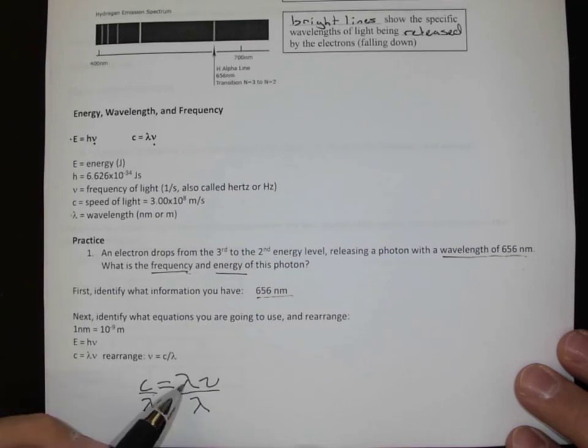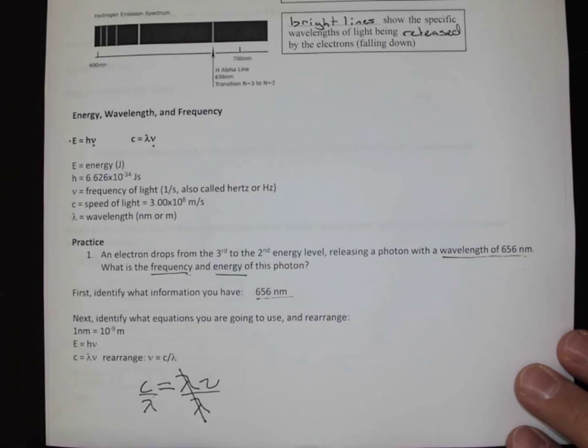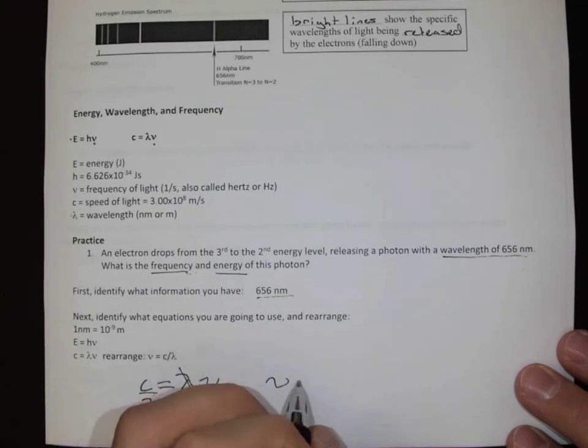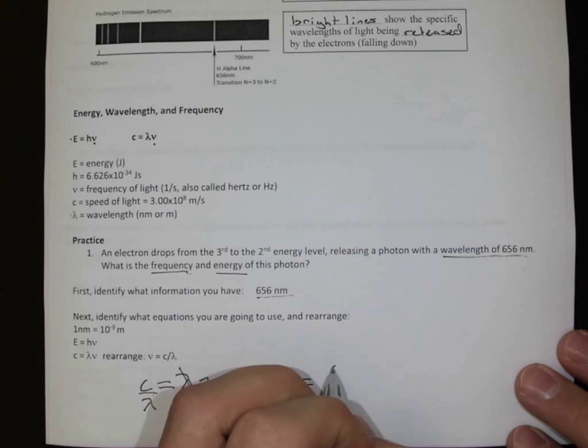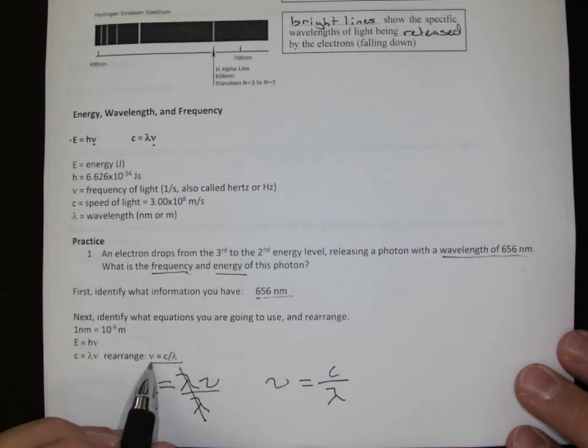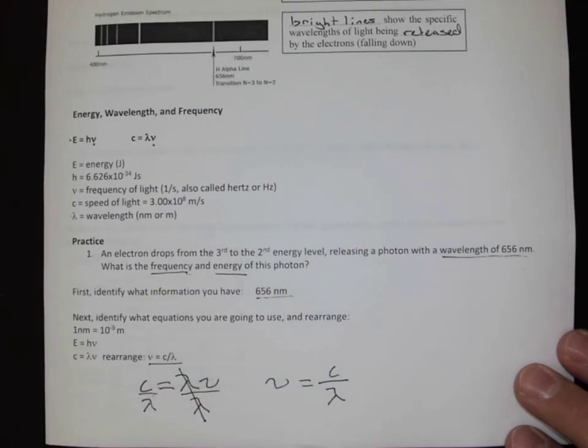When I do that on this side, these two are going to cancel out, and I'm going to be left with nu on the right-hand side there. So now I can flip-flop it. I'm going to have nu equals c divided by lambda. That's the equation that I have right there. So that's going to give me my frequency.